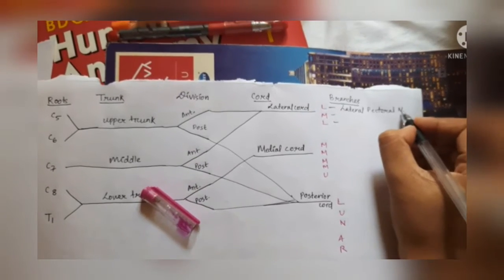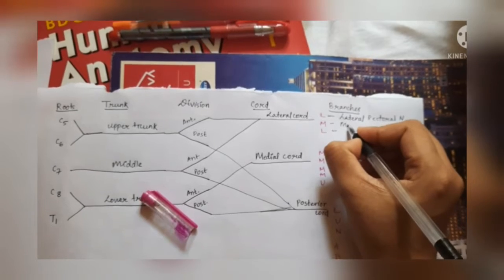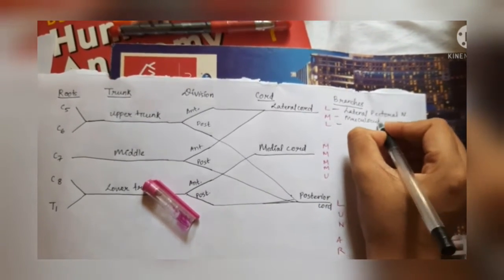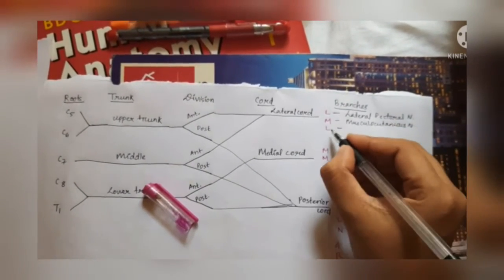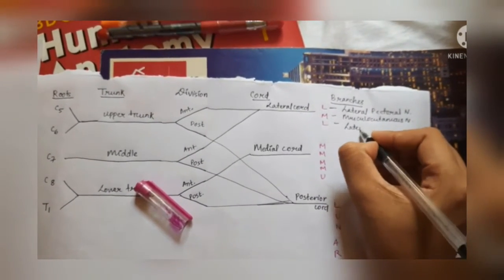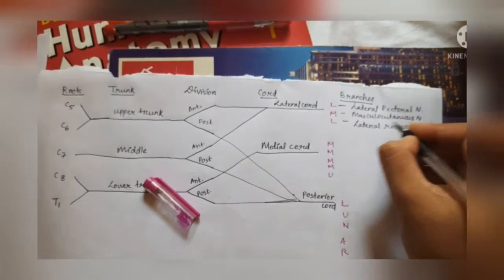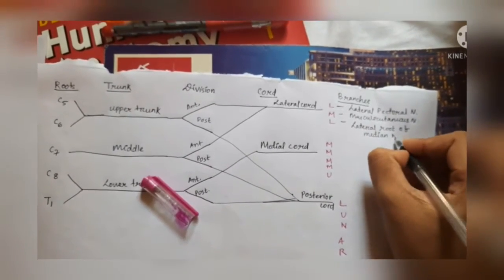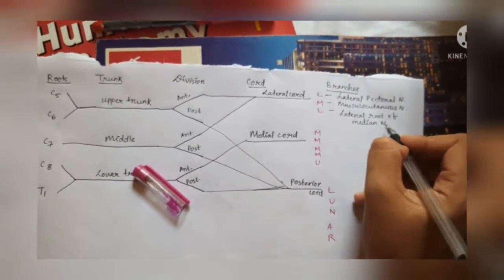M stands for musculocutaneous nerve, and the last L stands for lateral root of median nerve. This one is not medial, this is median.